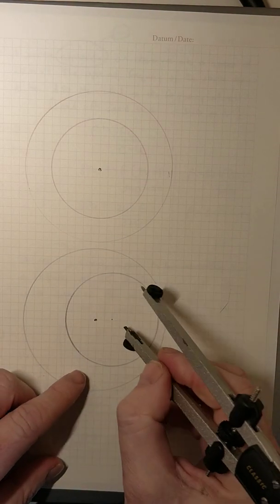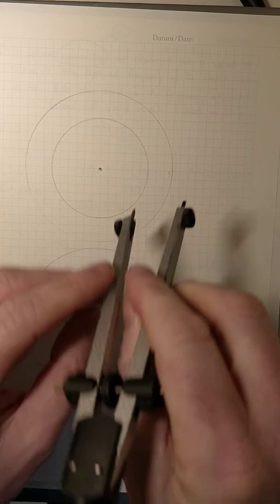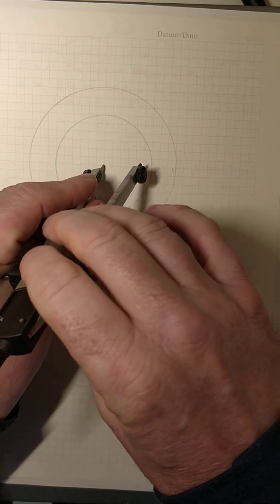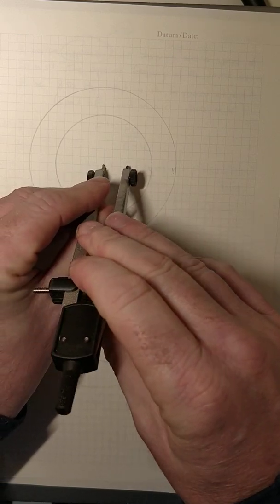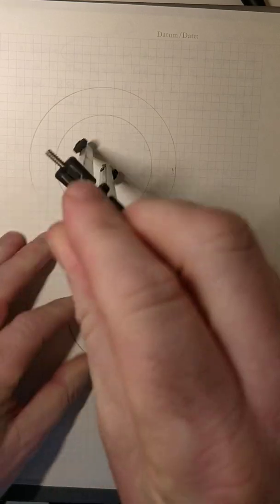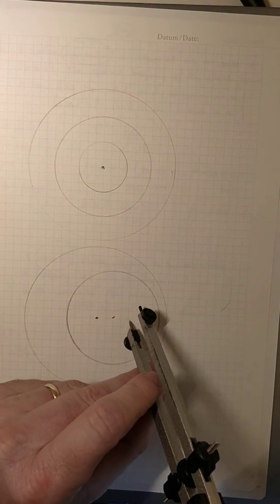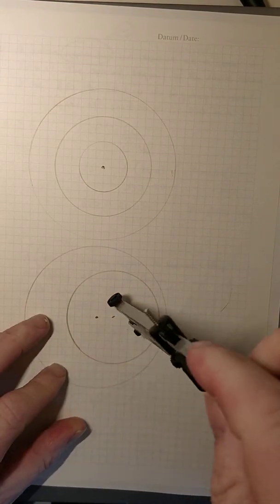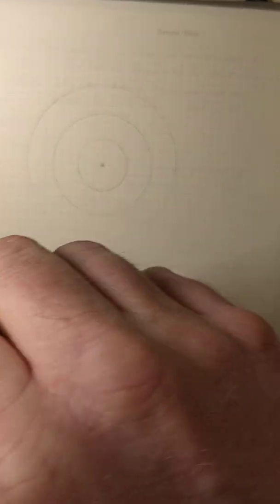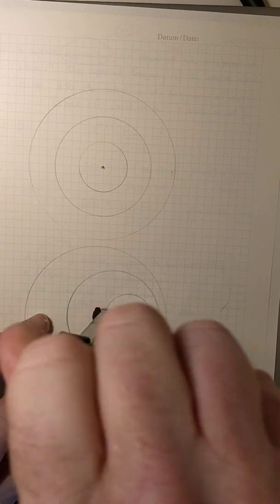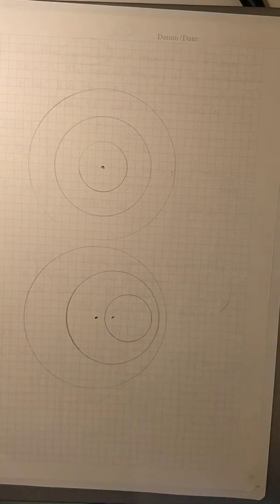I'll find my pencil. That was where the new source was. And then by the time the third wave is emitted, this source hasn't moved, so we're staying here. But this source has moved another 2, and we get this. Okay, and we're looking good.